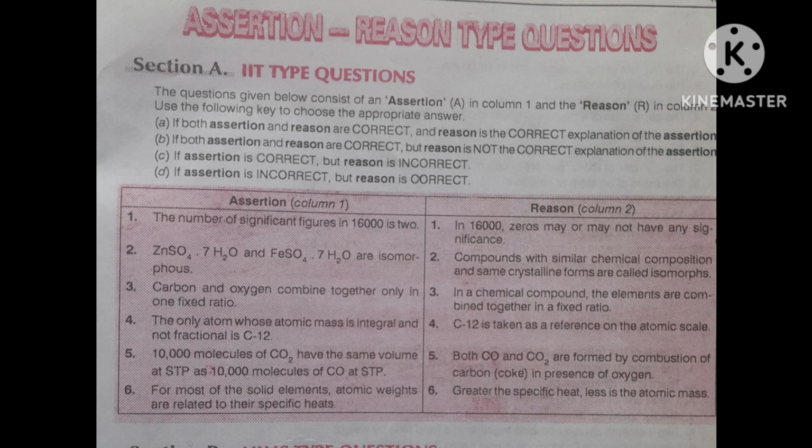Again, one more time I am telling you. If both assertion and reason are correct and reason is the correct explanation of the assertion, then a student has to mark A. And if both assertion and reason are correct, but reason is not the correct explanation of the assertion, then mark B. And C, if assertion is correct, but reason is incorrect, then mark C. And last option D, if assertion is incorrect but reason is correct, then a student has to mark D.